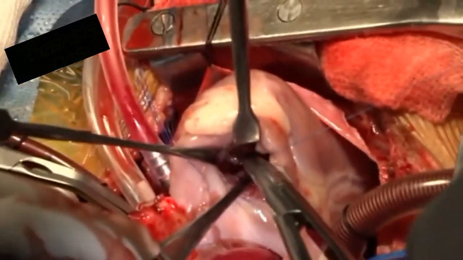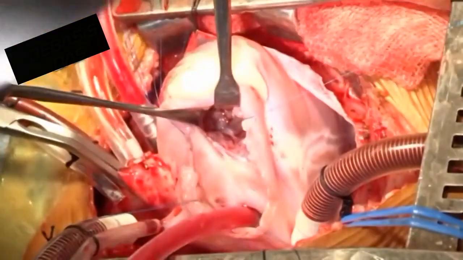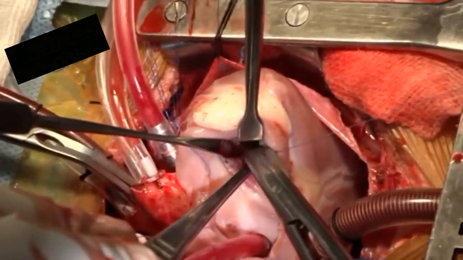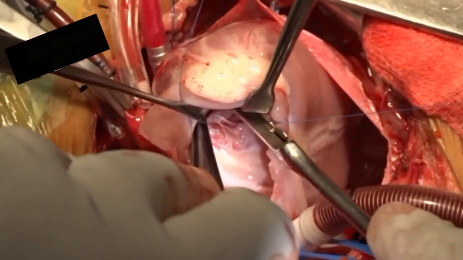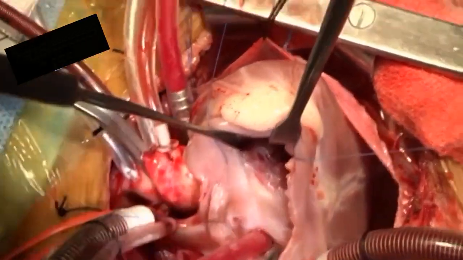We should be able to see the pulmonary valve through the right atrium after sufficient resection. At the same time, it is important not to resect on the septal side.